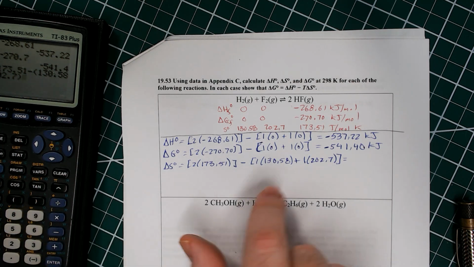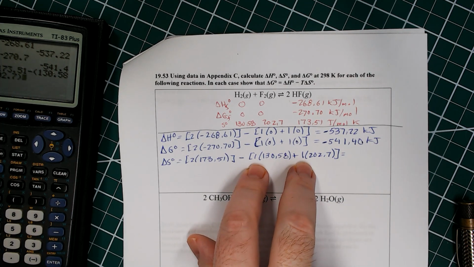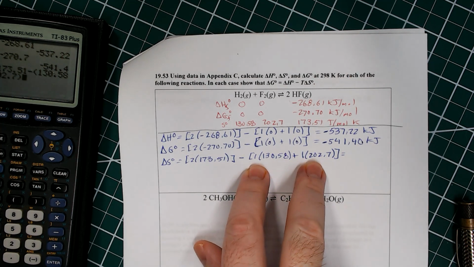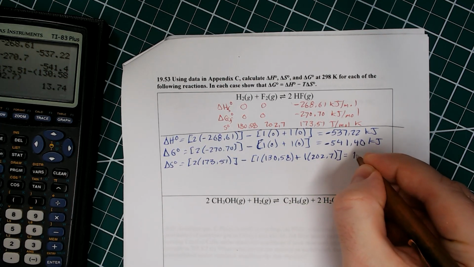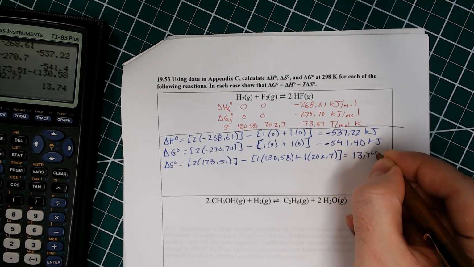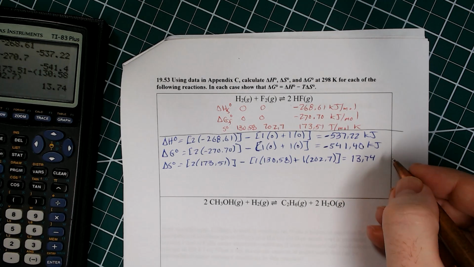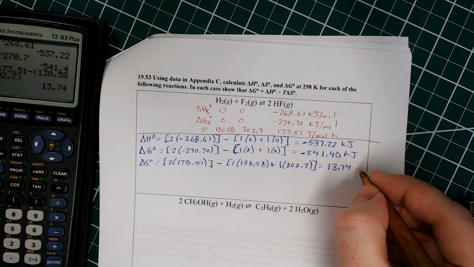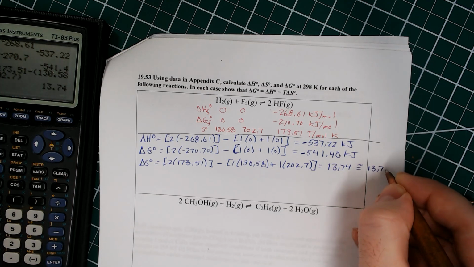All right, I put that in parentheses, and I didn't actually type the ones in because that's implied. Just making sure I put the right numbers in. And the number we get here is 13.74. Let's see, hundredths place, tenths place. We're going to round that to 13.7. So approximately 13.7 joules per Kelvin.